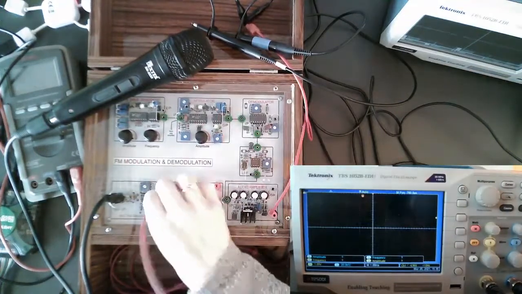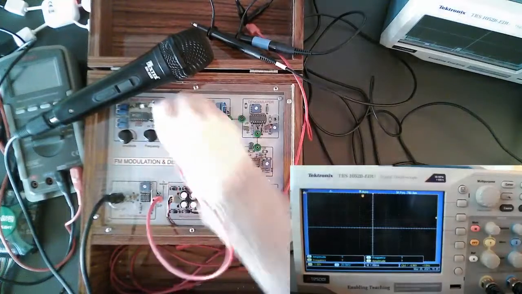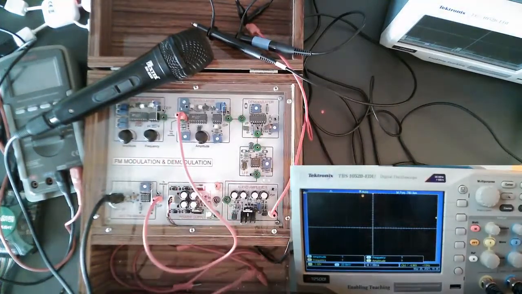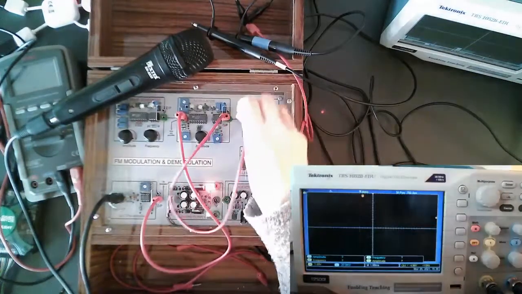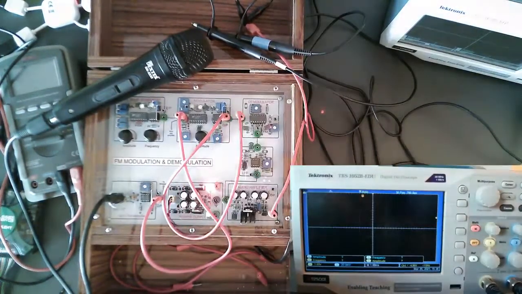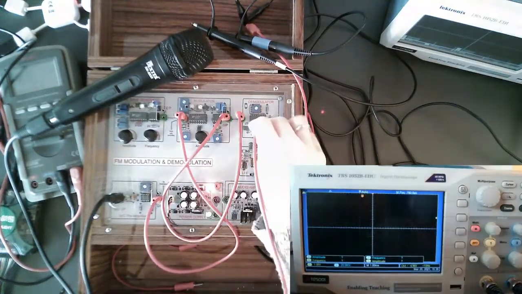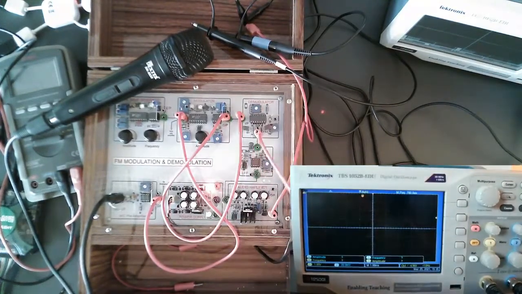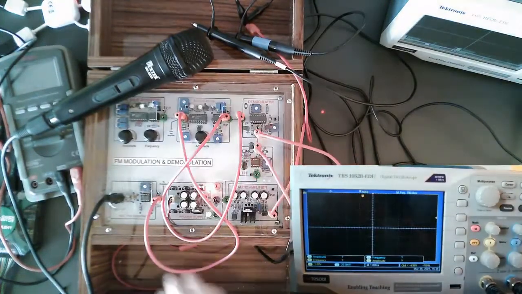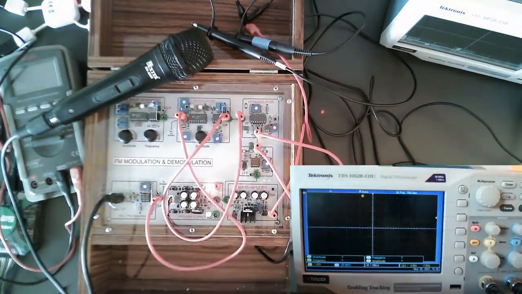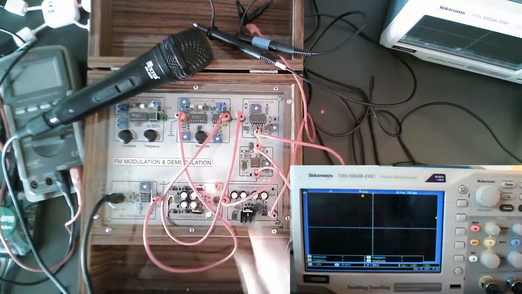So we connect the microphone preamplifier to the input of the modulator. Then the modulator output to the demodulator input. And the demodulator output to the low pass filter input. And from the low pass filter, we go to the audio amplifier.